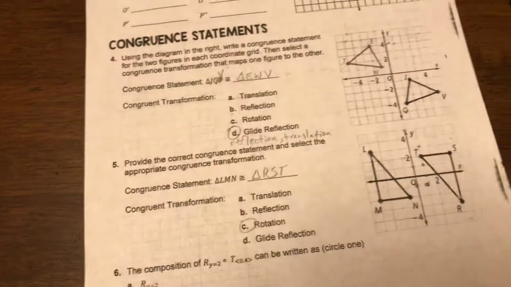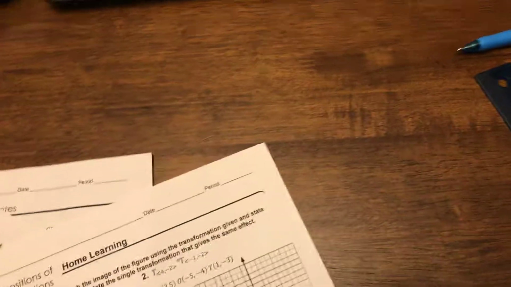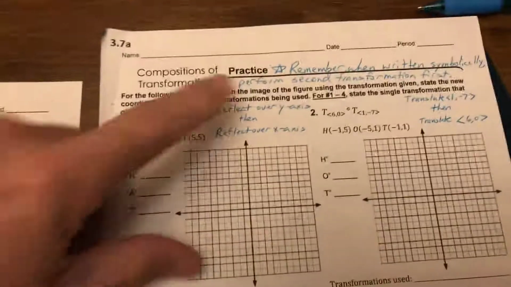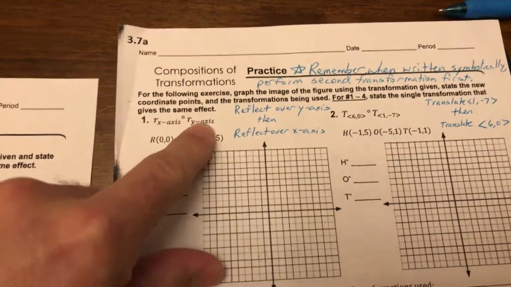Okay, so that's that. So you guys need to do both sheets, 3.7a, 3.7b. I have written this up here, so you know to make sure you do this first and then that. All right, good luck.